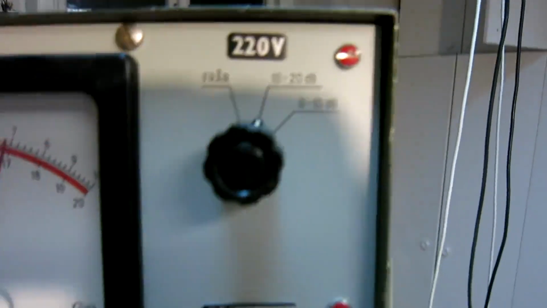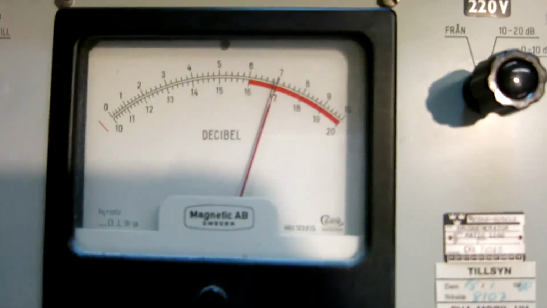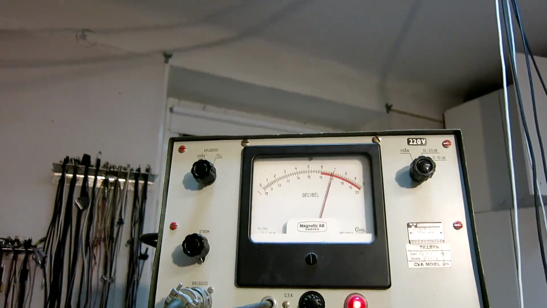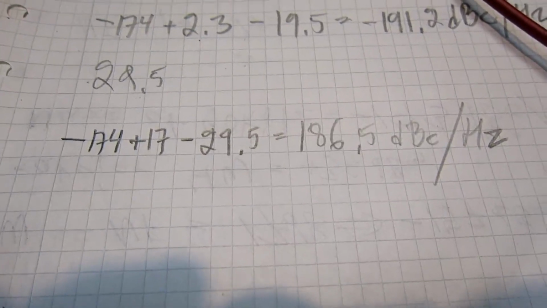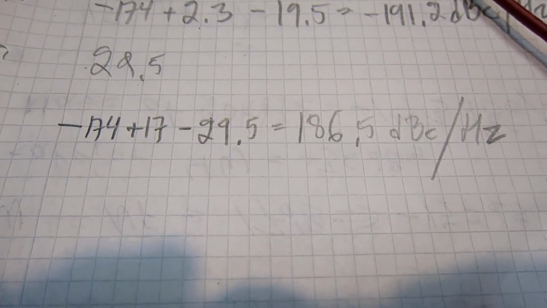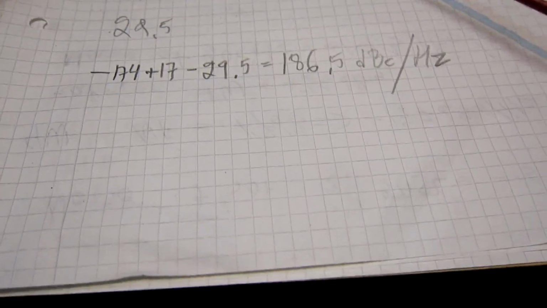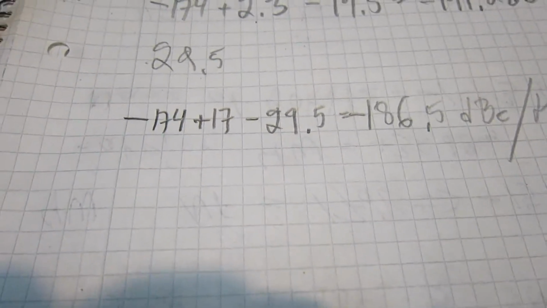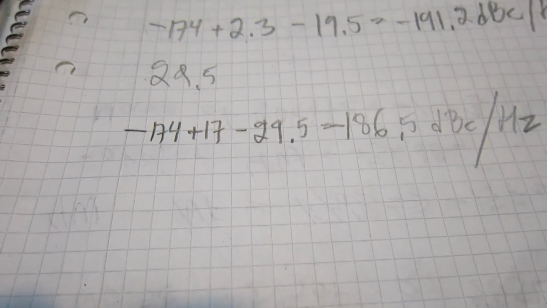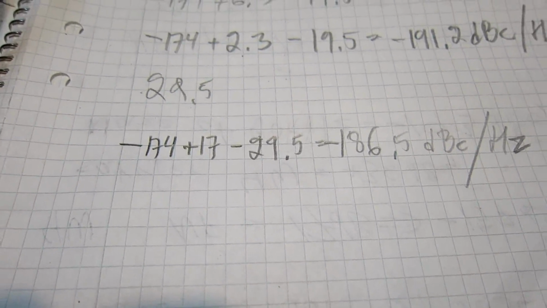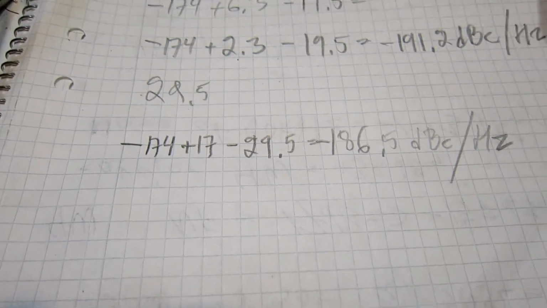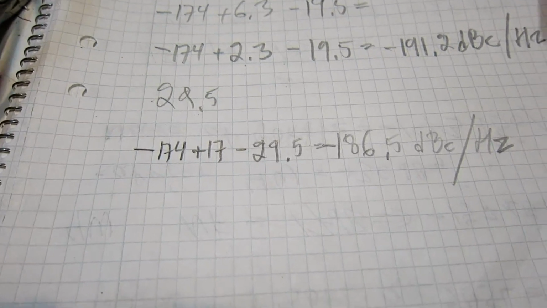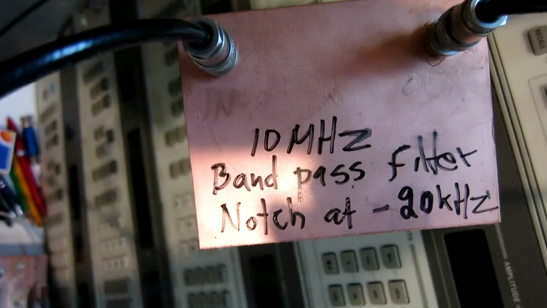It's on the high range here. So it is 17 dB above -174. And that gives me -186 dBc per hertz. So it is a little worse than before, and the reason is probably noise in the crystals, but could be anywhere else. So I will spend some time trying to improve on this.